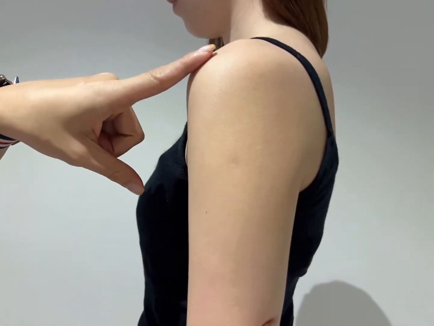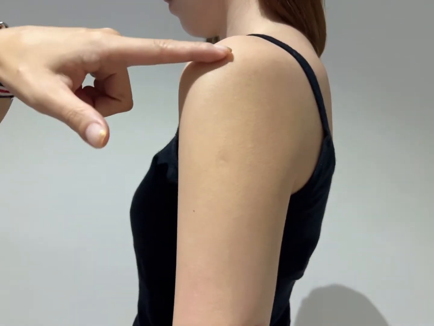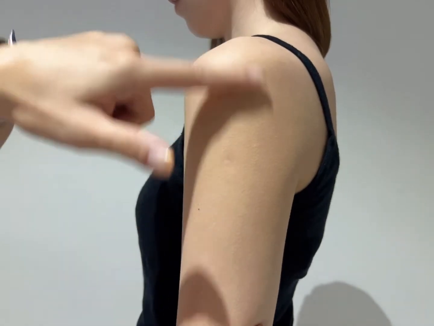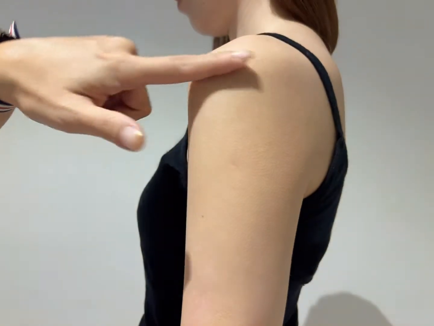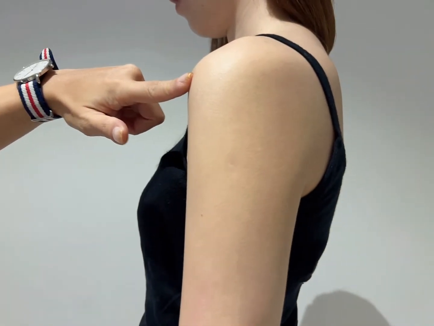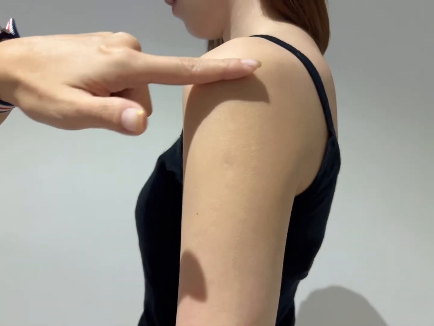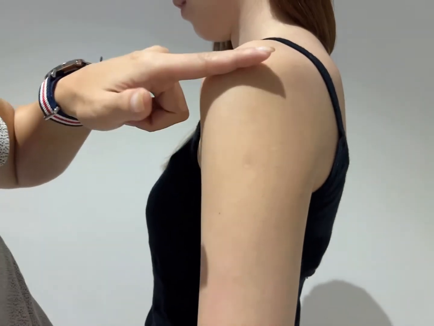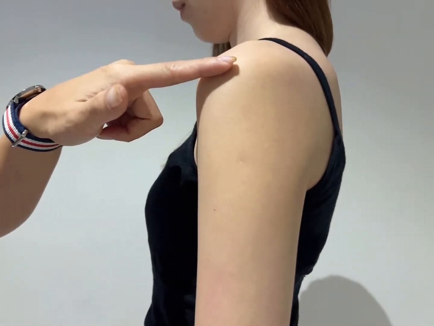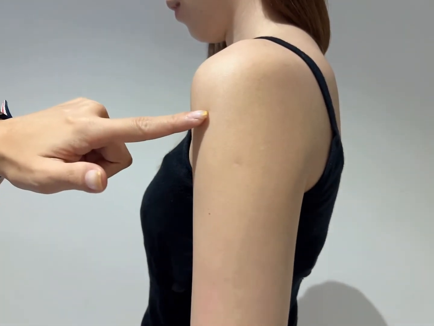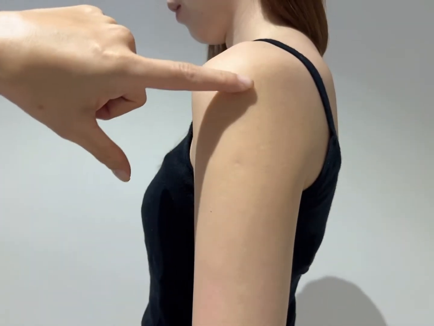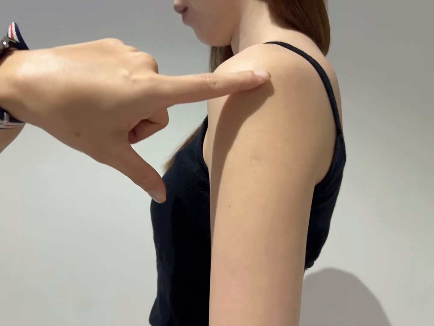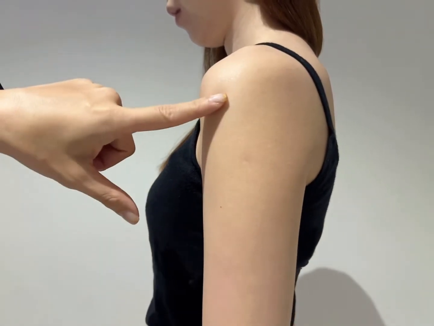Let's take a look at the origin of the deltoid muscle. Anteriorly, it originates from the superior aspect of the lateral third of the clavicle. Laterally, it originates from the lateral margin and superior part of the acromion process of the scapula. Posteriorly, it originates from the inferior edge of the spine of the scapula.